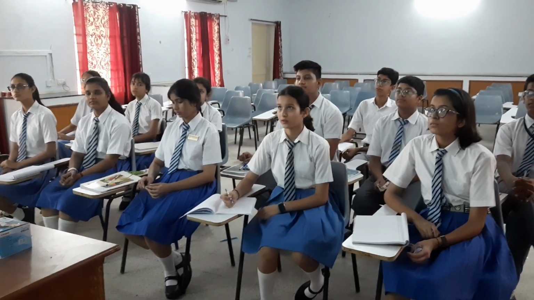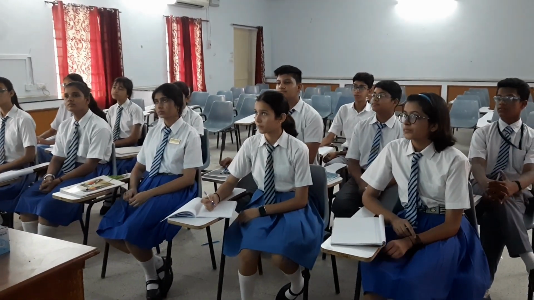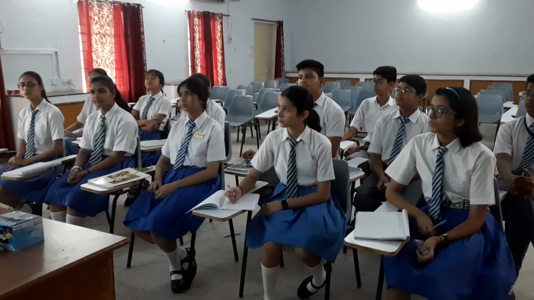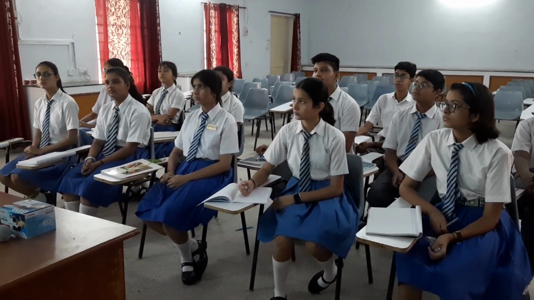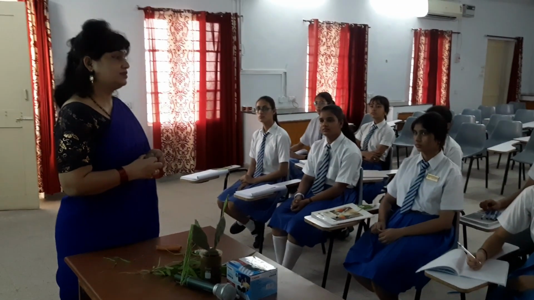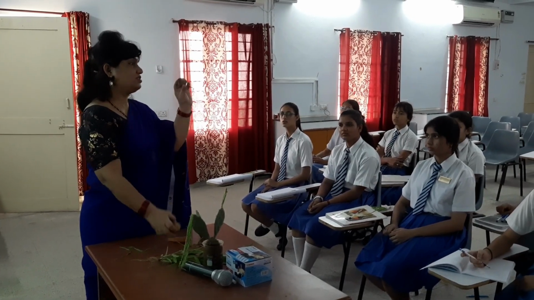Now we shall study about the modifications of the roots. Like I have shown you, the roots may be modified to perform different functions. What functions have you seen with the modified roots? Roots may be modified to perform the function of what? What is the function of this root here? It is modified for the eating purpose, that is storage.